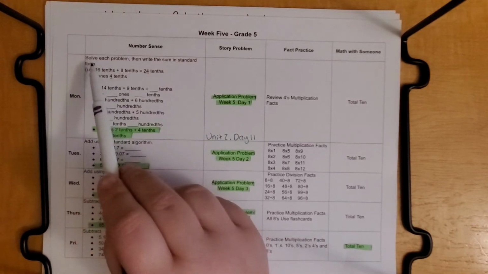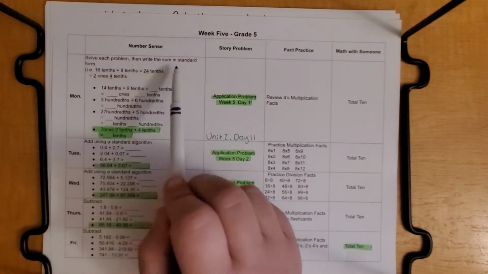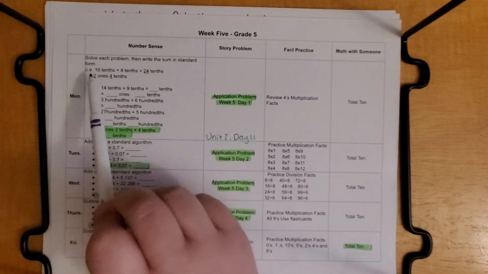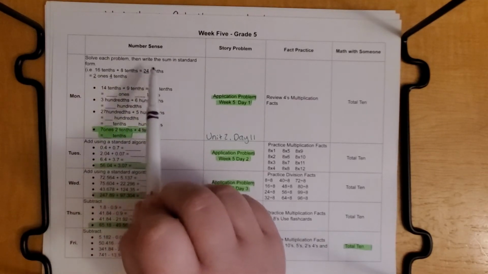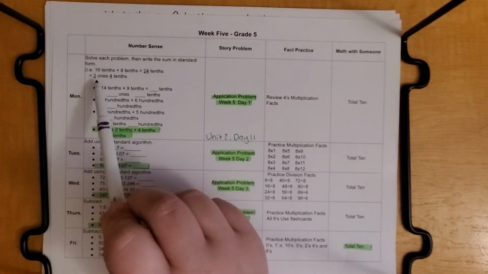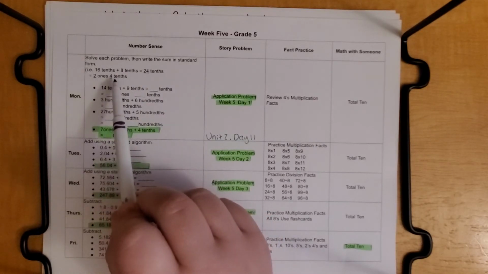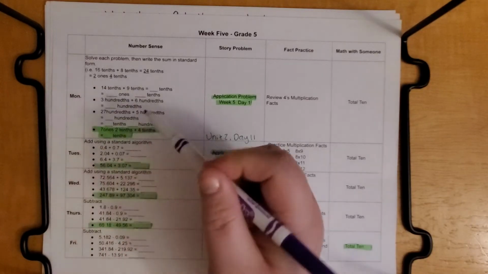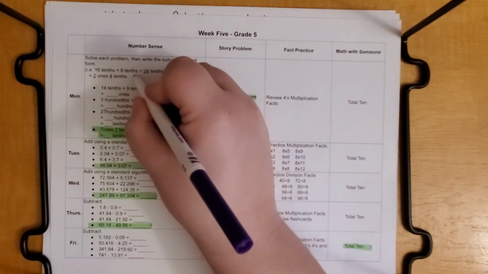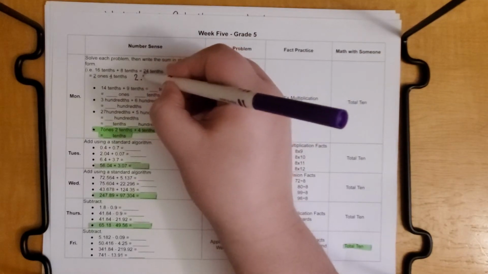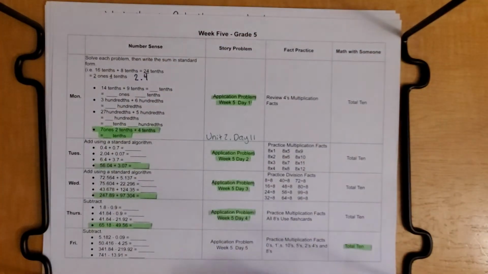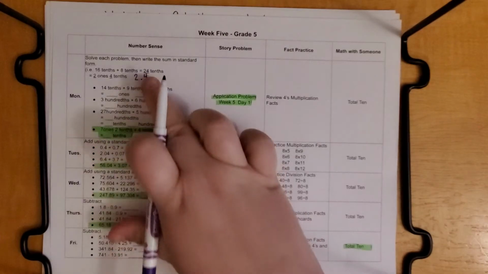The directions say, solve each problem, then write the sum in standard form. So she gave you the example of 16 tenths plus 8 tenths is actually 24 tenths, which would come out to 2 wholes and 4 tenths. And I'll show you that in a second. And then your standard form would be to say 2 wholes and the decimal point to show I'm switching over to my decimal value. I had 4 in the tenths place. Okay, so there's that.